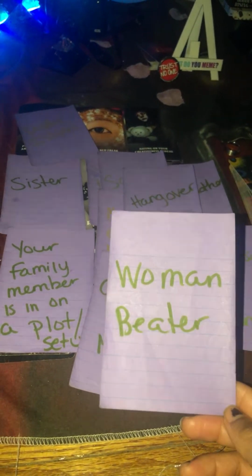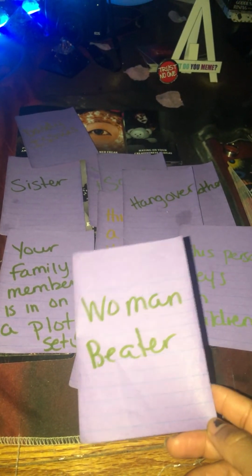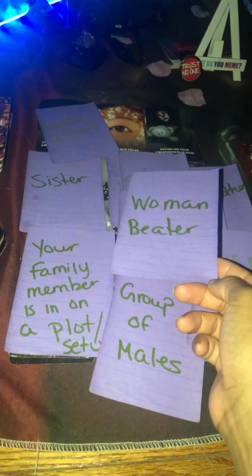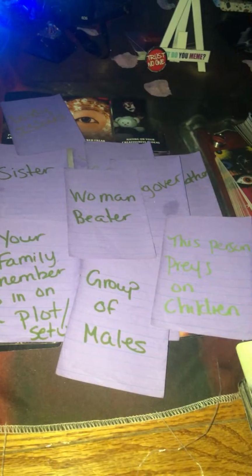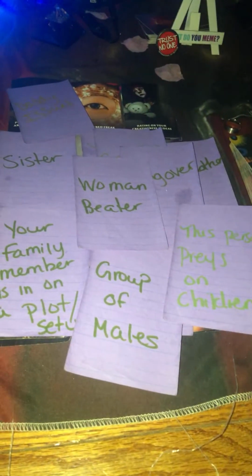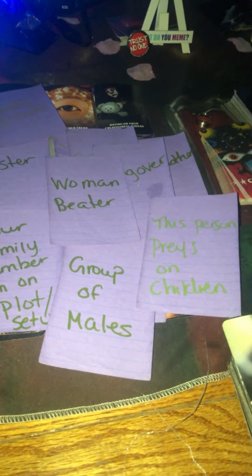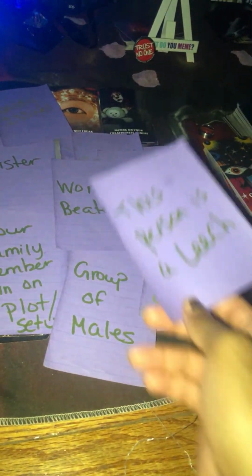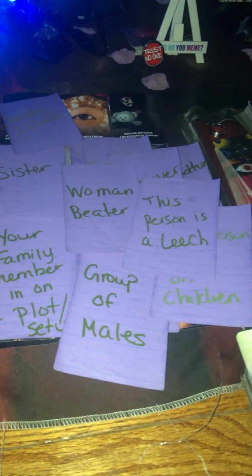Yeah, them and their lover, or this could be someone's abuser. This could be a woman beater, man beater. It's about domestic violence. Doesn't have to be, could be. Just someone that just likes to beat on something or someone. Yeah, this person is a leech. However, I didn't mention an opportunist.